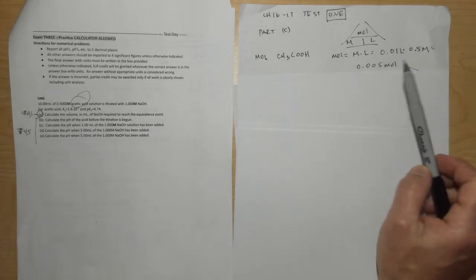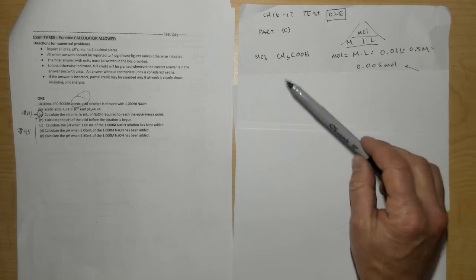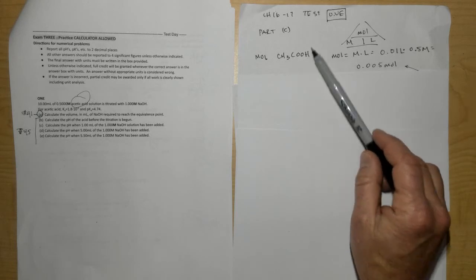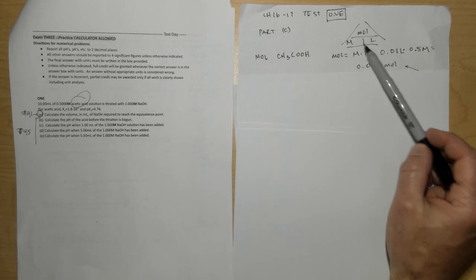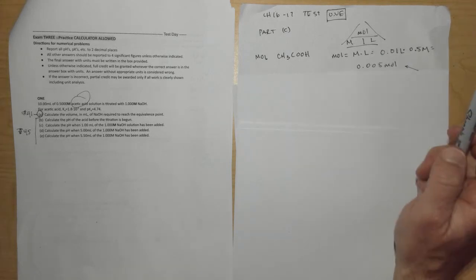And so I'm given 1 milliliter of it, and initially I need to also know my moles of my acetic acid that started. So I'll be using the molarity triangle a lot here to find my number of moles, because your first ICE table that you use when you're doing this has to be in moles.